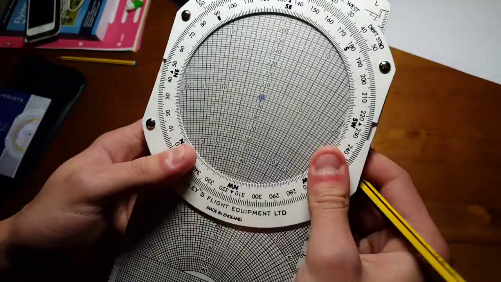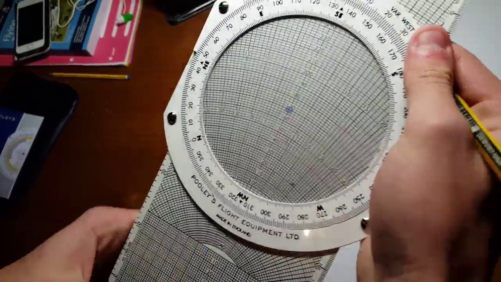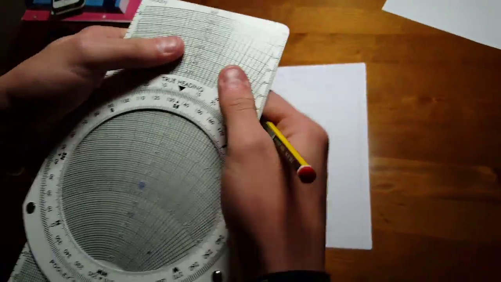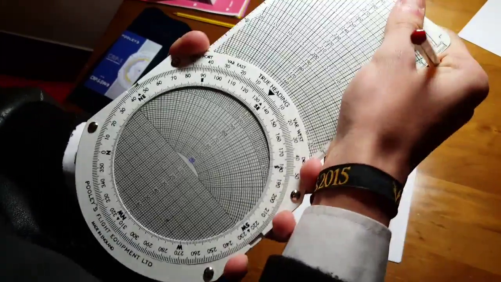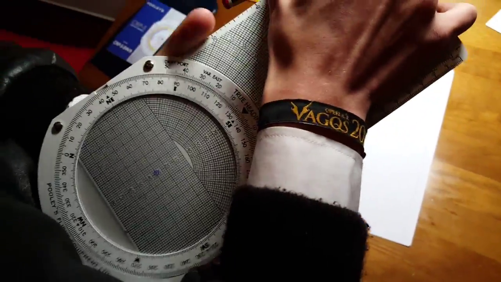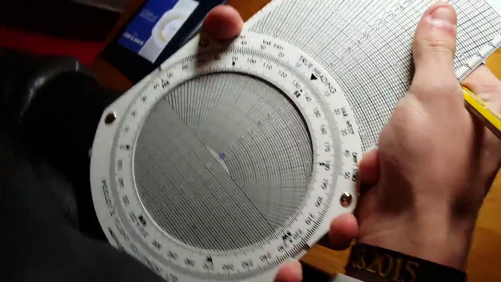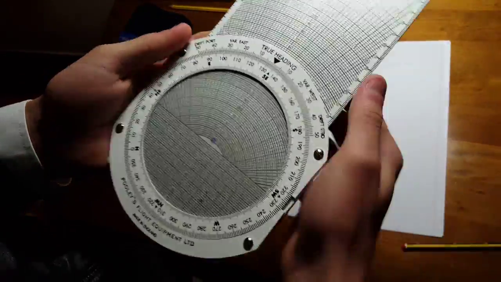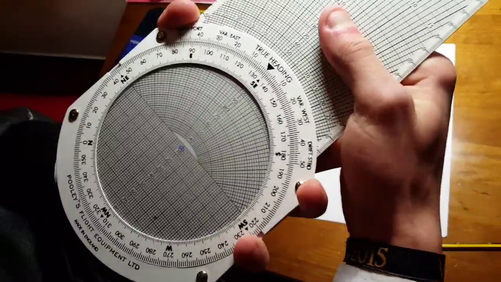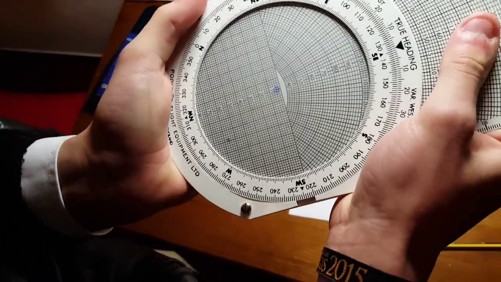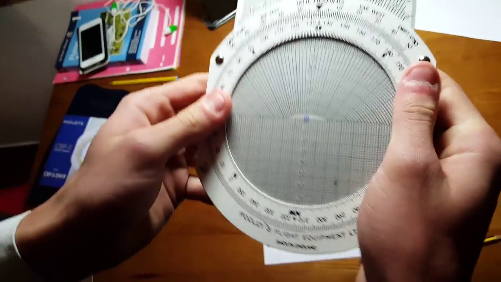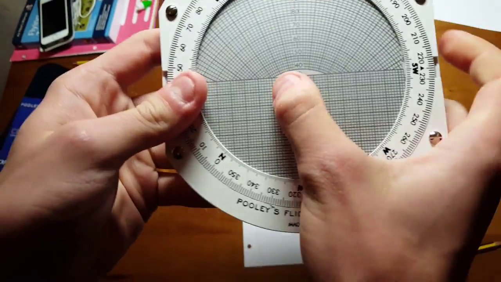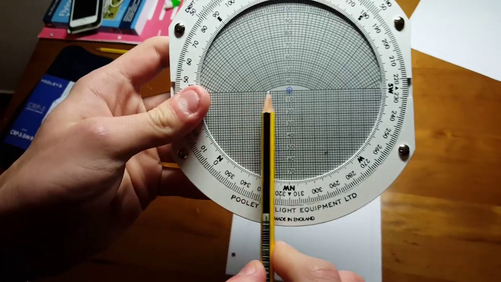Now, to find the wind, the only thing we have to do is go down into the bottom section, and basically we just have to align. It doesn't matter where you put the center, but if you put it at the beginning, it will be easier to see. So you put the center at the beginning of the scale, right here.